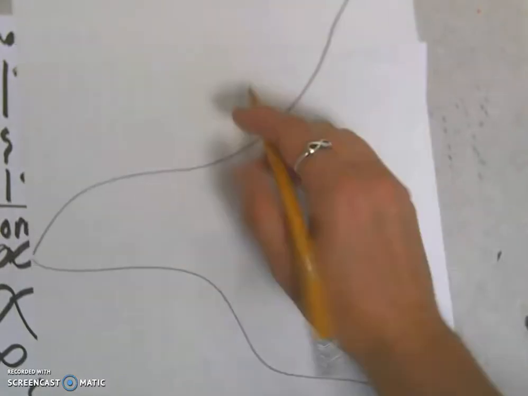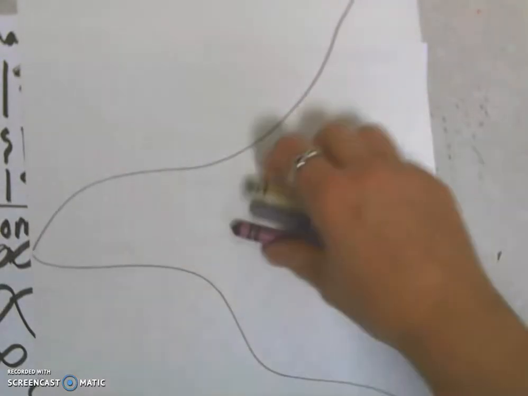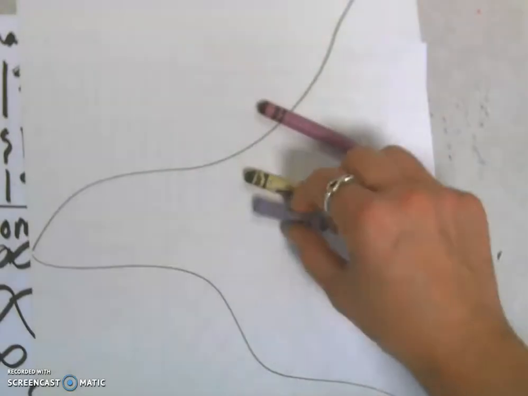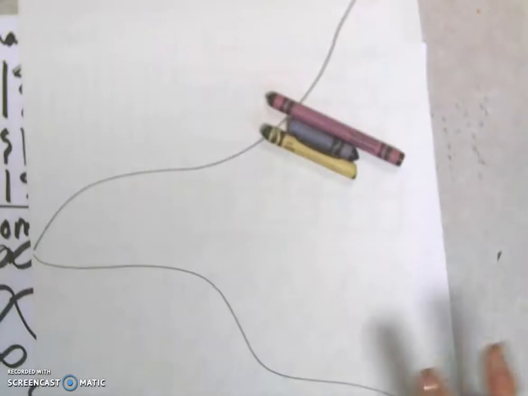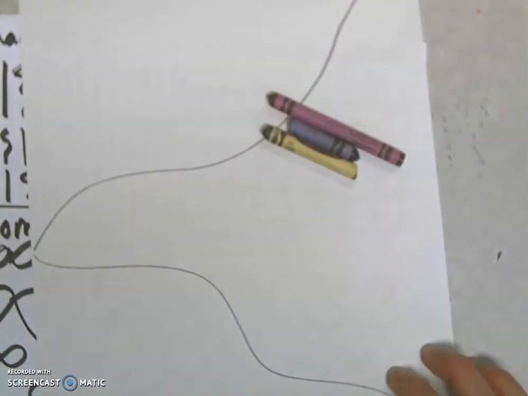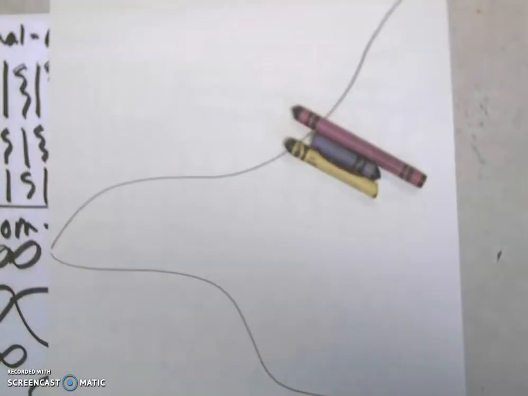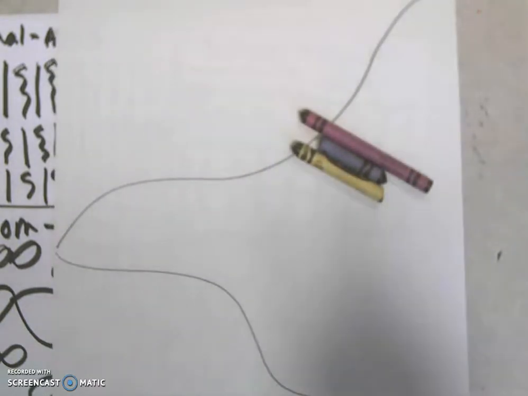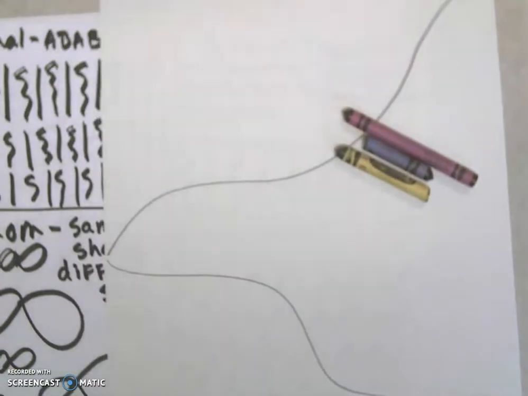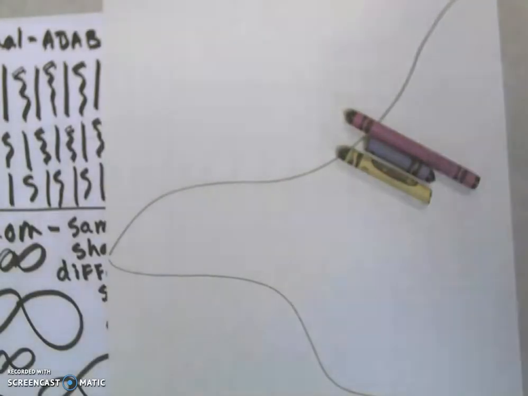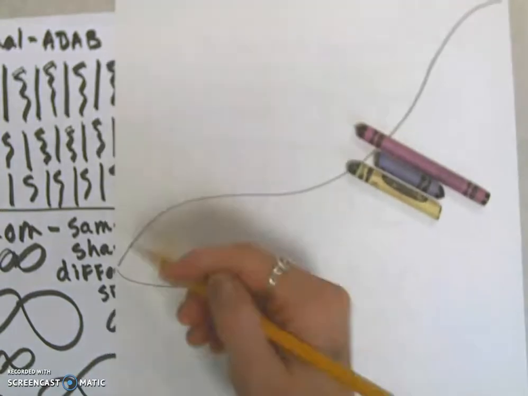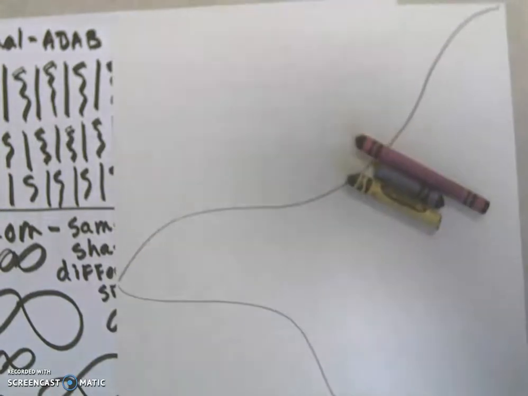You have 3 cool colors, purple, blue, and green, right? You can only use 2 colors in each section. What? You can only use 2 colors in each section, and, dun dun dun, they have to be 3 different types of patterns.